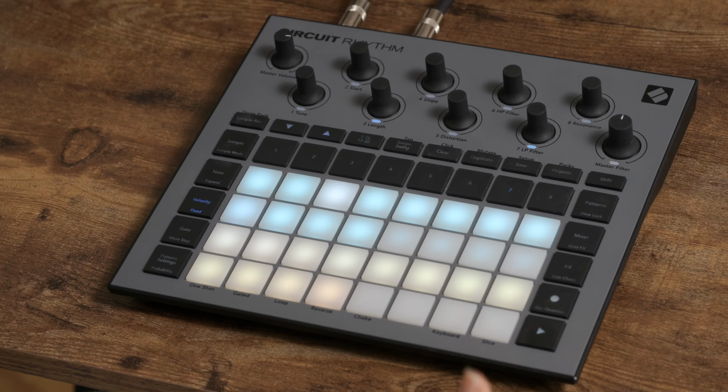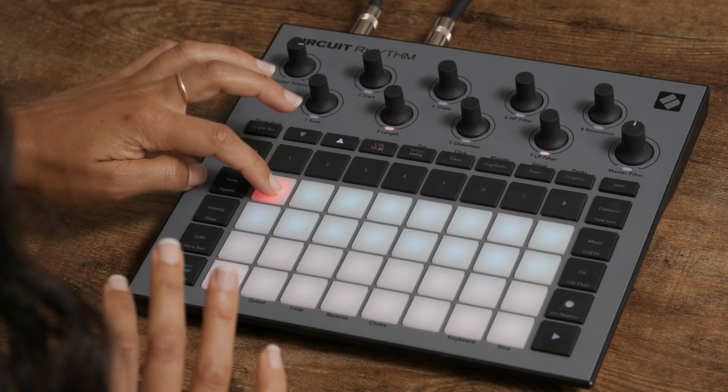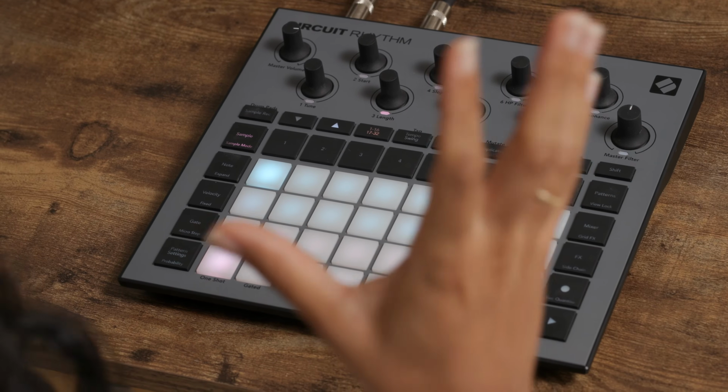The last thing I'm going to do is on track 8, I'm actually going to put in an empty sample. The reason I'm doing this is because in my live performance, I'm going to use a new feature which will allow me to record in a fixed length loop while I'm performing.